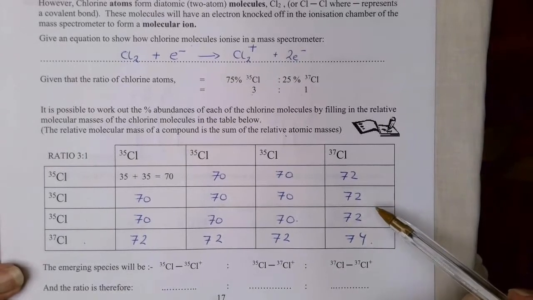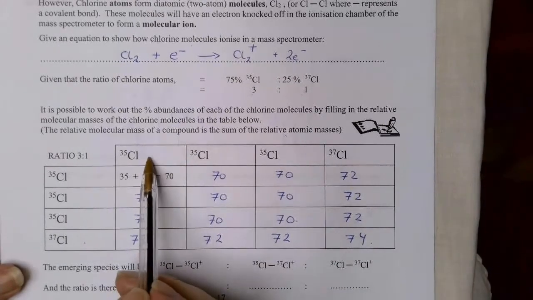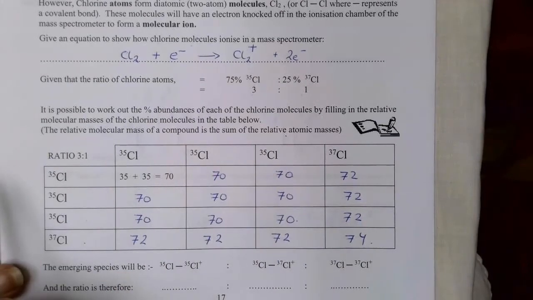So just like I did for the bromine, I'm going to fill in this table. So I've got, as I said, 3 times as much chlorine 35 as I've got chlorine 37.